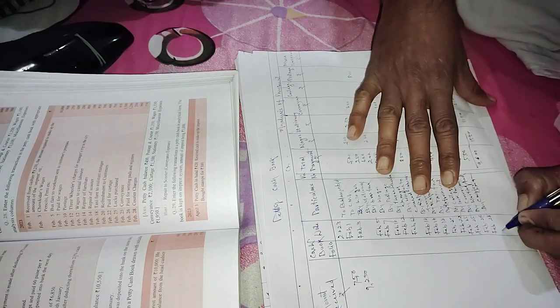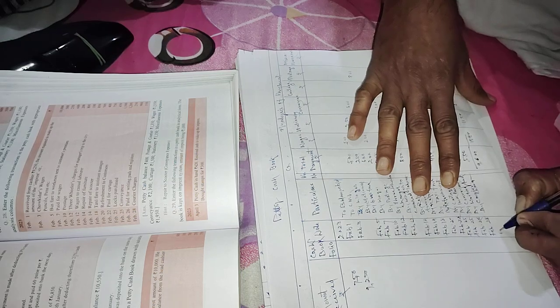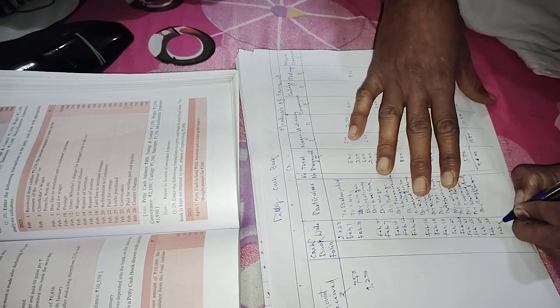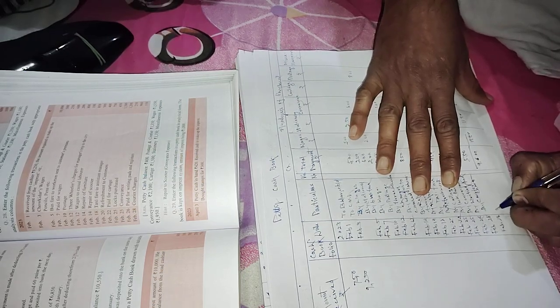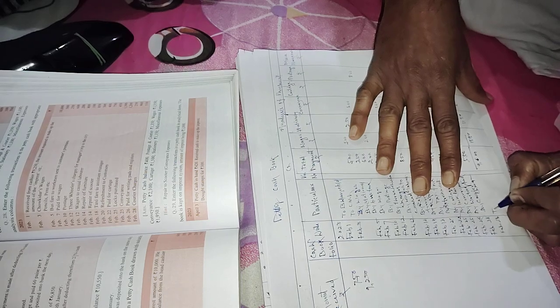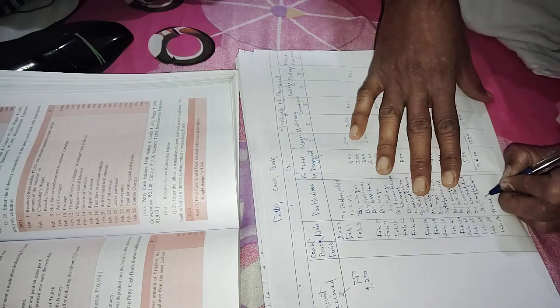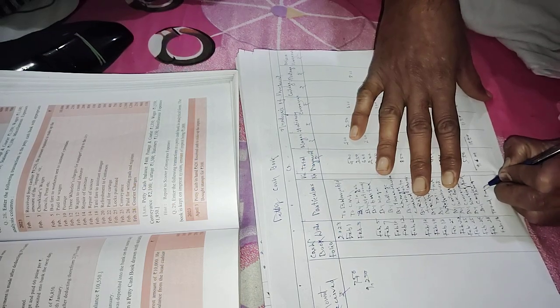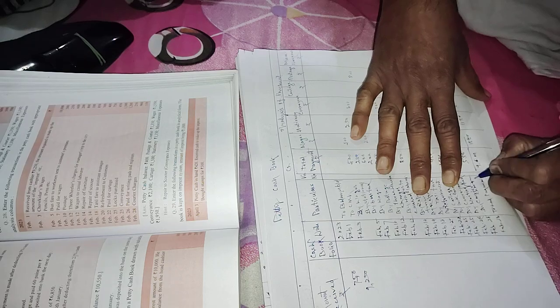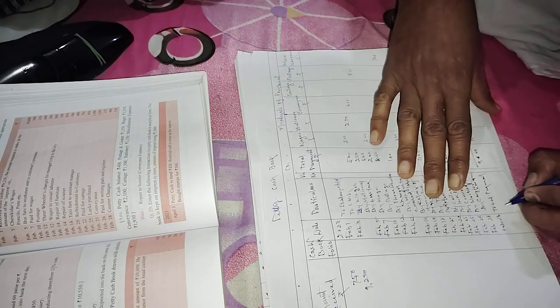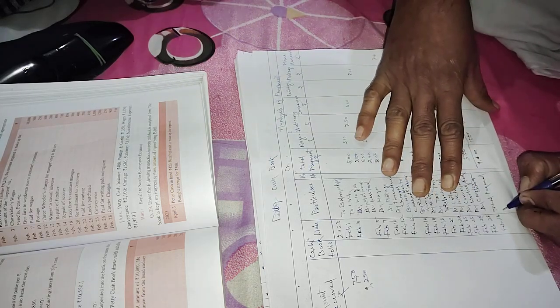Total is here. Total payment I will write there, February 28, total payment. Total payment is 9,600. And then we balance here by balance c/d.